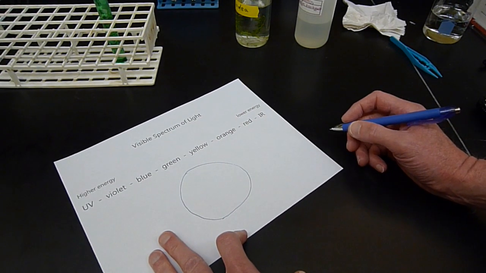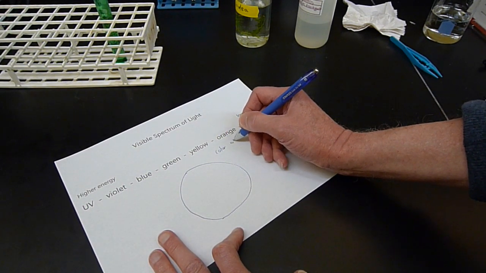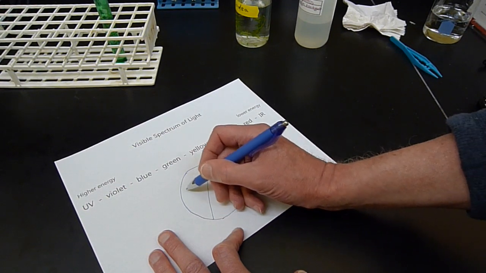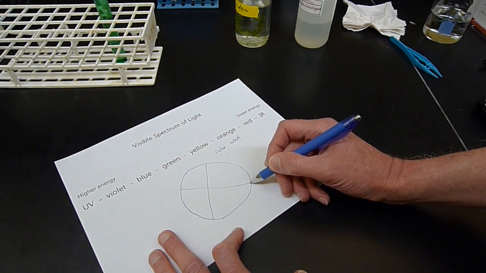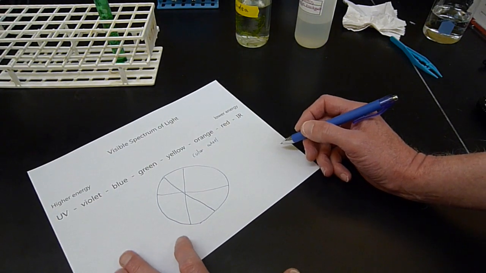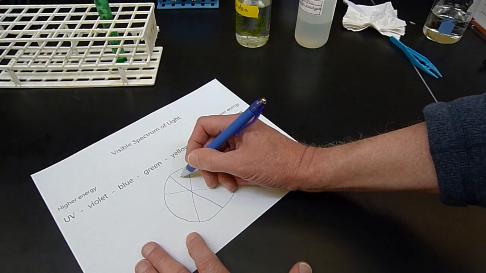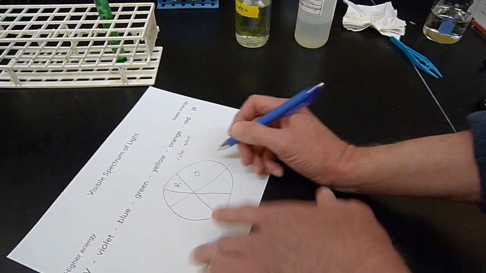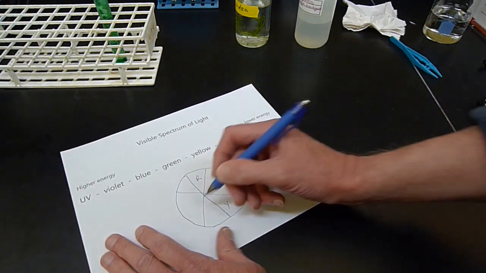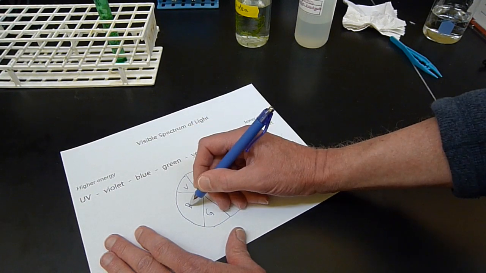So what I'm going to do is do something kind of crude here. This you can call a color wheel. And what I'm going to do is break it up into halves. This is a crude way of estimating what colors are being absorbed from the color that's appearing. So here's R for red, orange, yellow, green, blue, and violet.